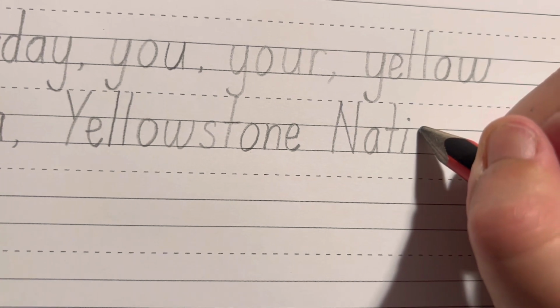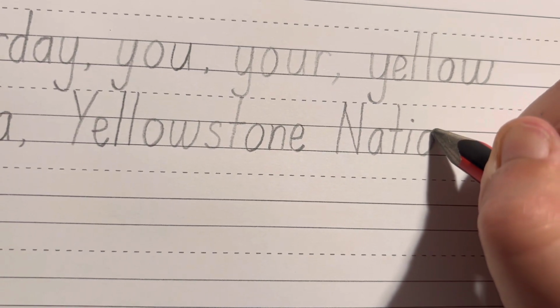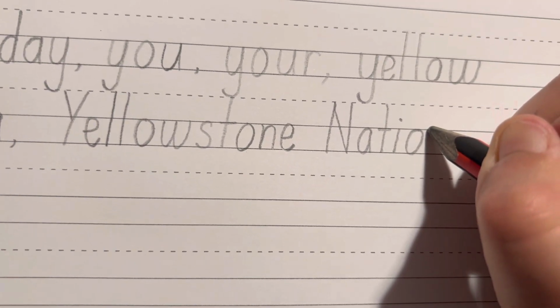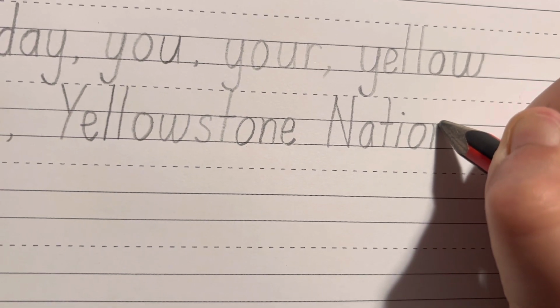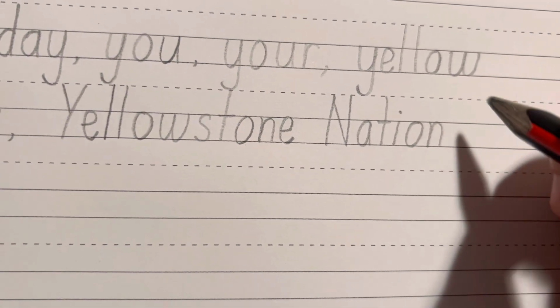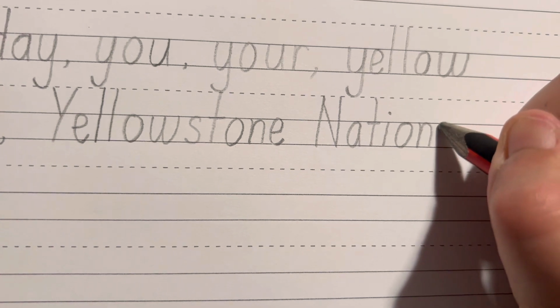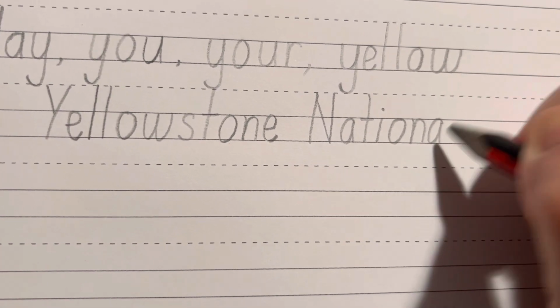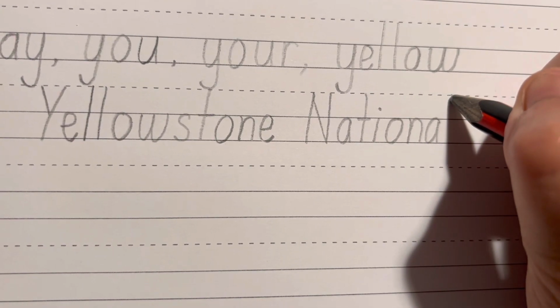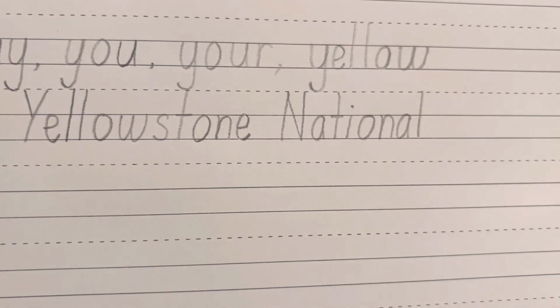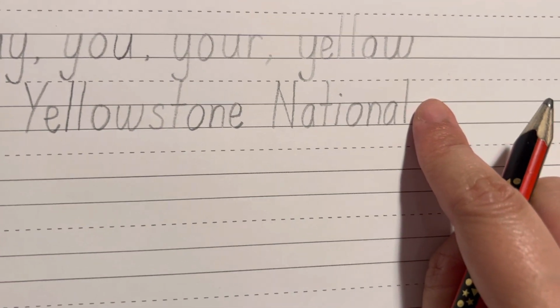For the O, you're going to make a little circle touching the two solar lines. For the N, down and up and round and over. And the next letter is A, around and up and down. And L, again, nice and tall letter all the way down. Then you have another finger space.